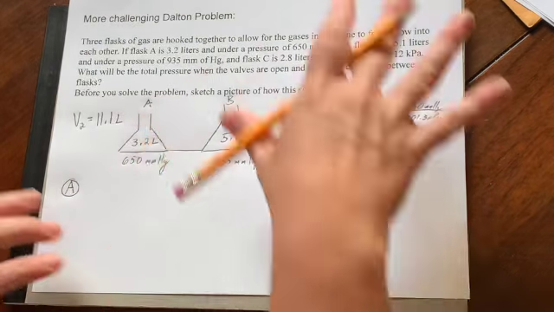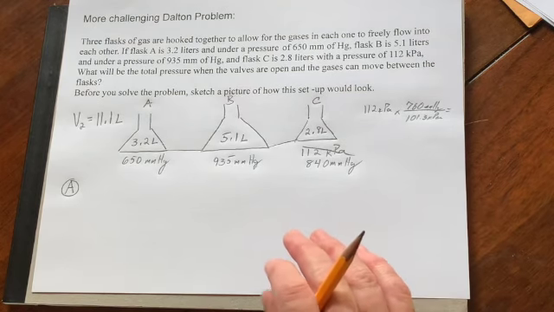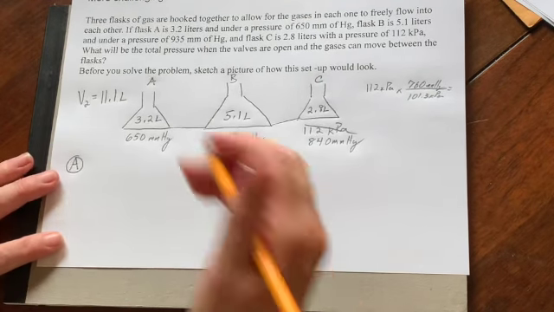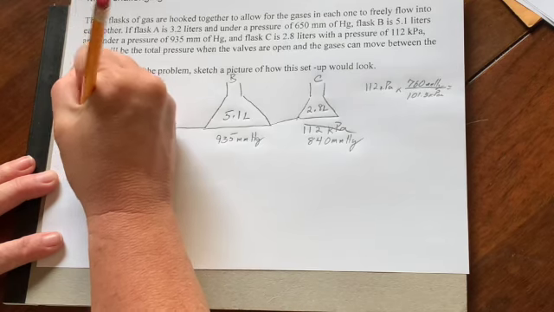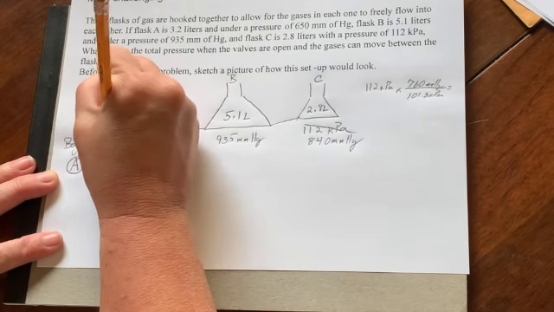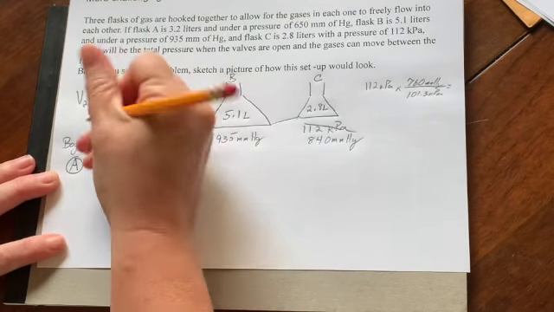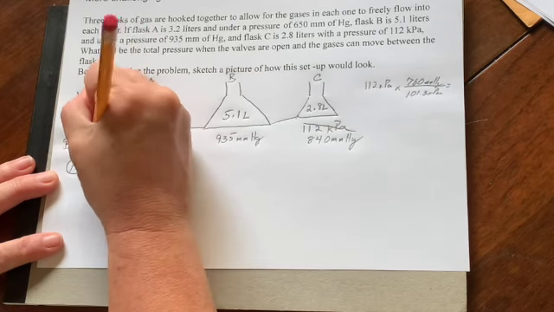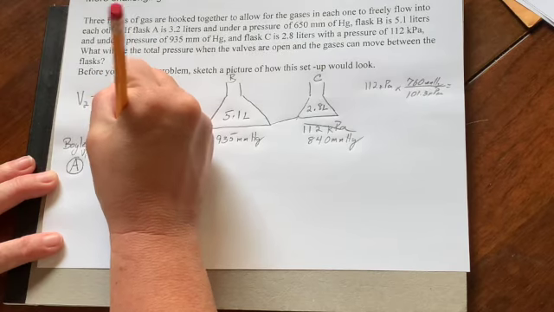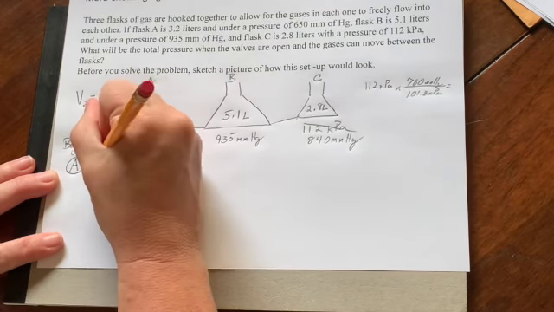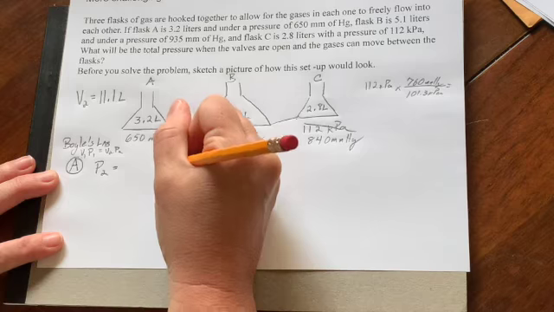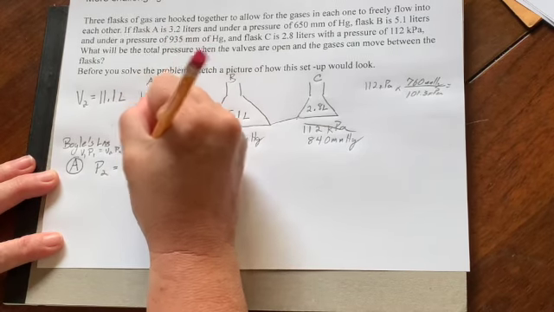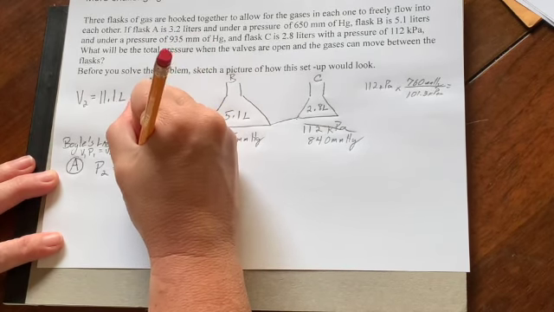If you notice here, I don't talk about temperature at all, so temperature remains constant. So this is actually going to be a Boyle's law problem. We're going to do several Boyle's law problems. Okay, and Boyle's law, remember, is V1 P1 is equal to V2 P2. So I'm looking for P2, and P2 is going to be V1 P1 over V2.